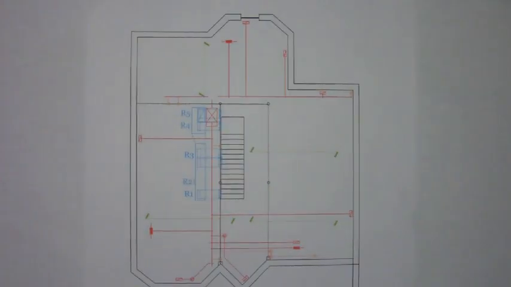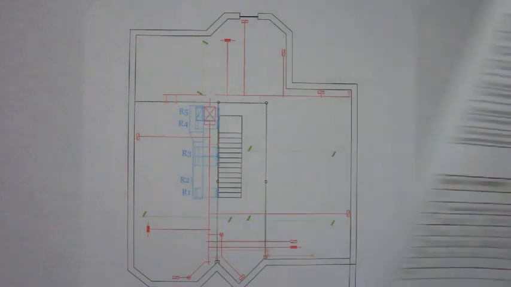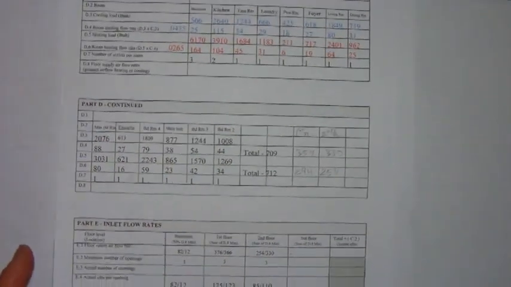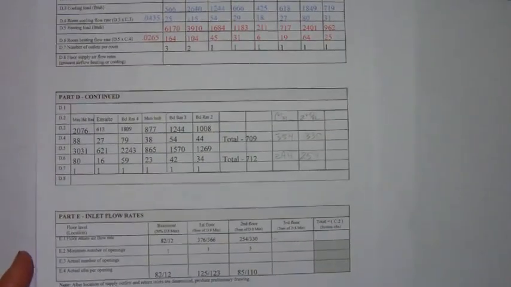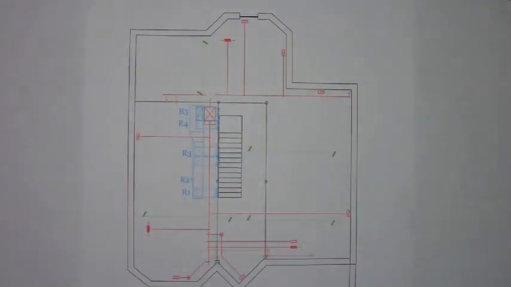Hi, this is part 3 in completing the duct design calculations. Once you have completed parts D and E, you can take this information and begin to design your actual HVAC system.